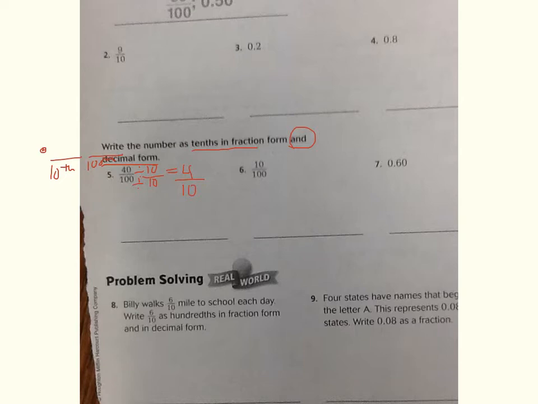Now I need to put it in decimal form. So I'm putting 4 tenths. So I write my decimal. How many holes do I have in there, first of all? 0 holes. So 0 point what? 4. Because remember, right after the decimal is the tenths place. So I have 0.4 or 4 tenths.